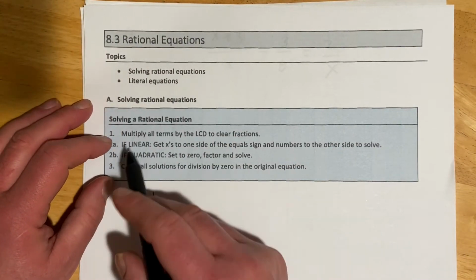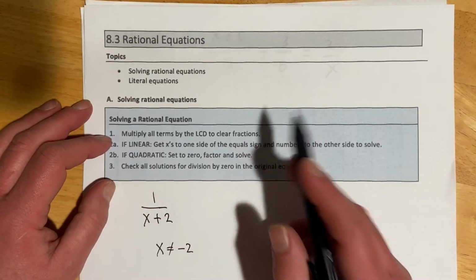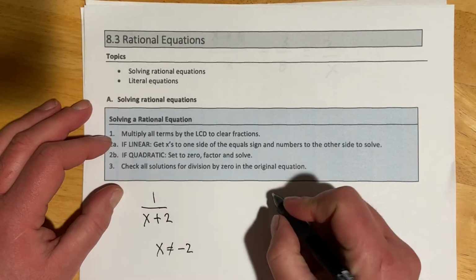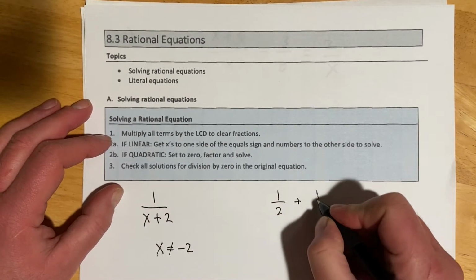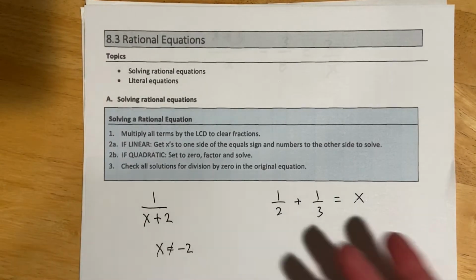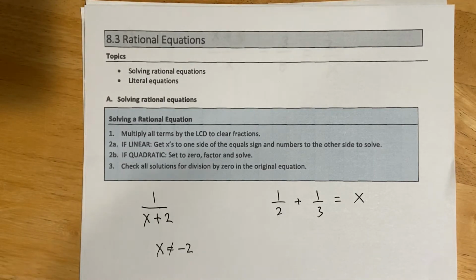And to solve these, the first thing we're going to do is get rid of all the fractions. So we're going to multiply all the terms by the LCD, and that will clear the fractions. Now, I'm going to do a little example right here of what I mean by that. So that would be a rational equation. It's not a very interesting one. It's really just a half plus a third.